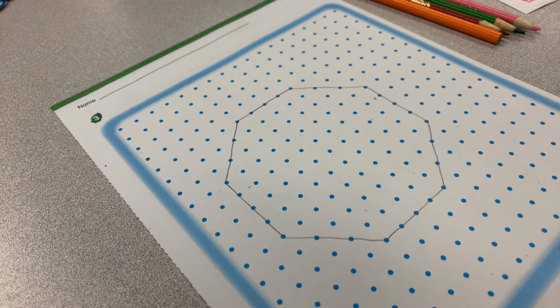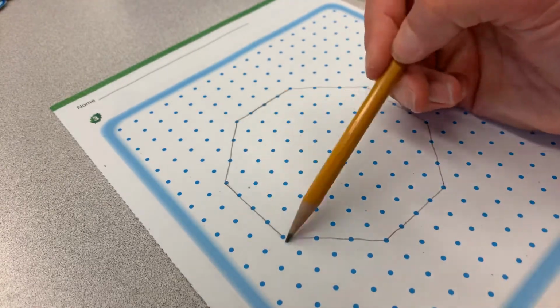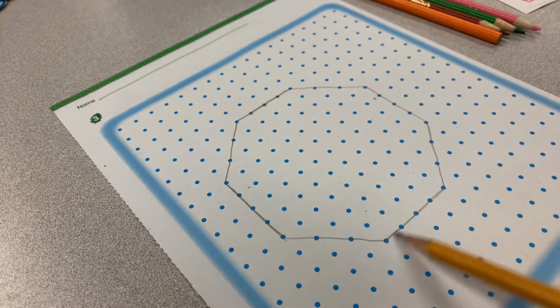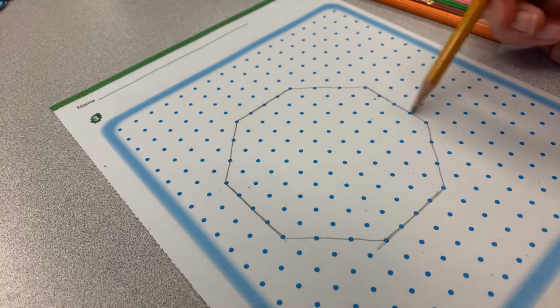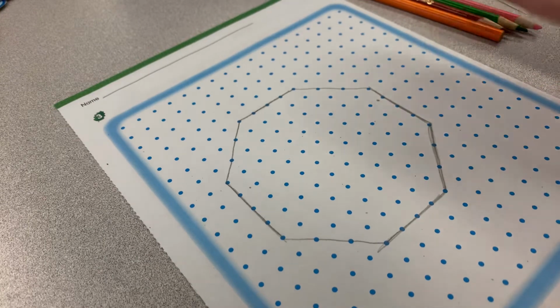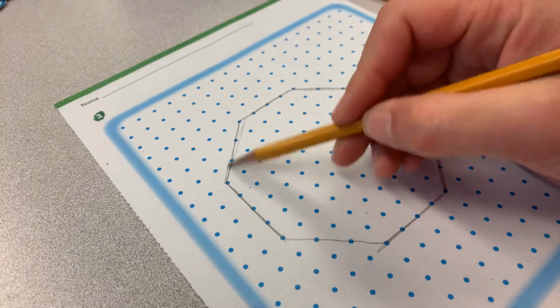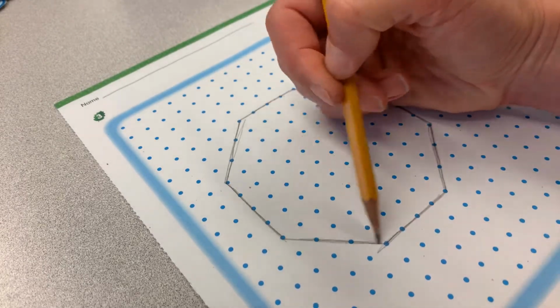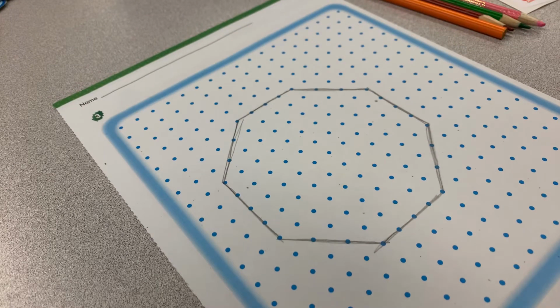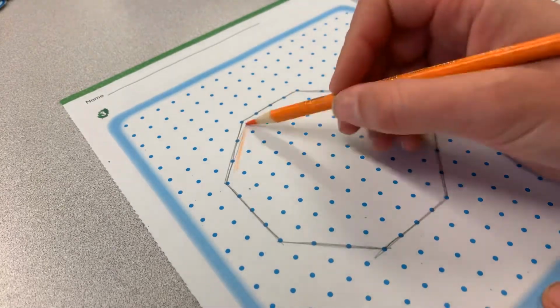What did you think? Was that hard? We have 5 dots for each side. That is straight. But on these diagonals, I had 4 dots. The diagonals had 4 dots. Ooh, that was tricky. How'd you do? All right, if you'd like to, you can pause the video now and fill it in with color. I'm going to make mine orange today.